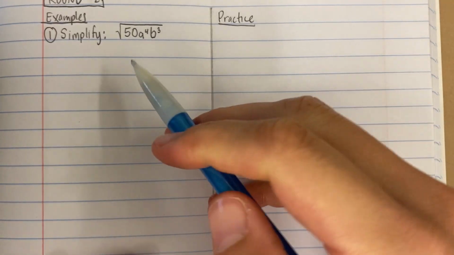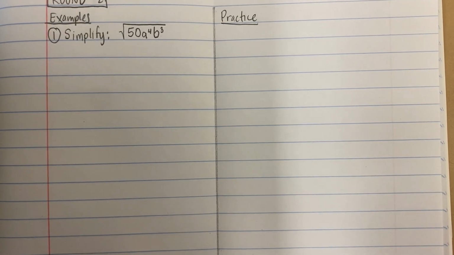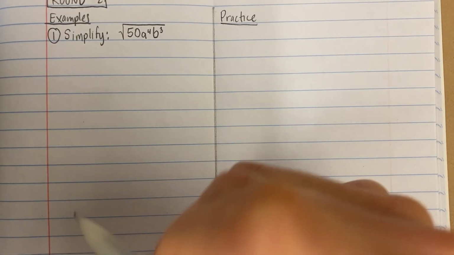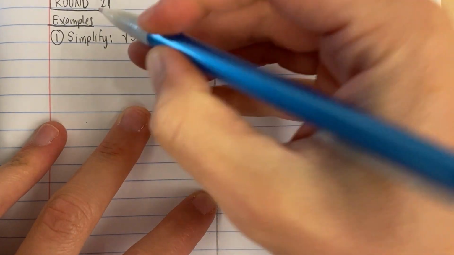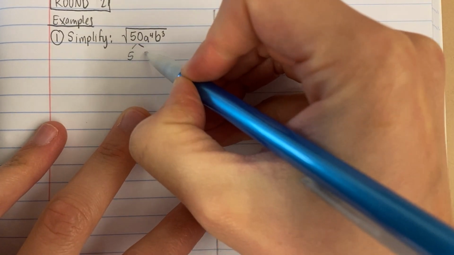Let's take a look. Here, I'm simplifying. Okay, now I notice right away that the square root of 50 is not a whole number. There's no number that multiplies by itself to equal 50. So I'm going to go ahead and factor. This is 5 times 10.